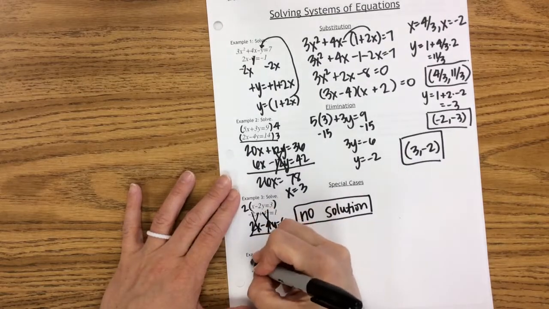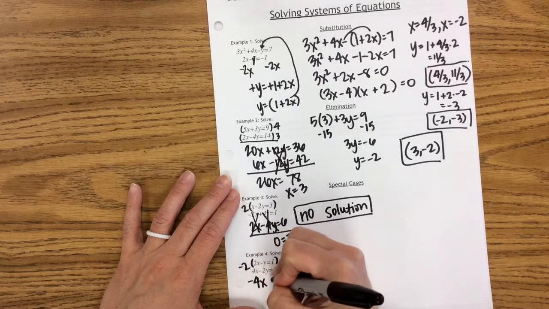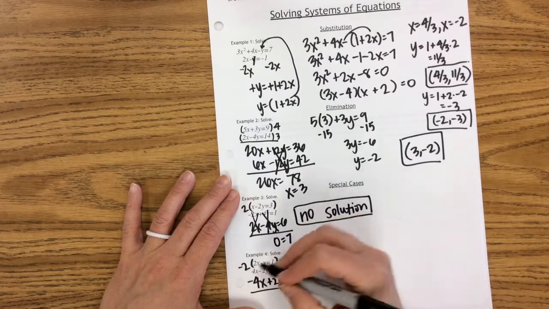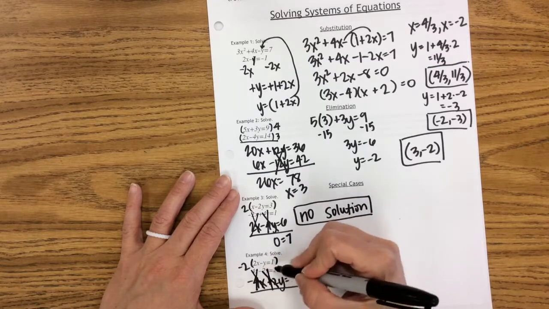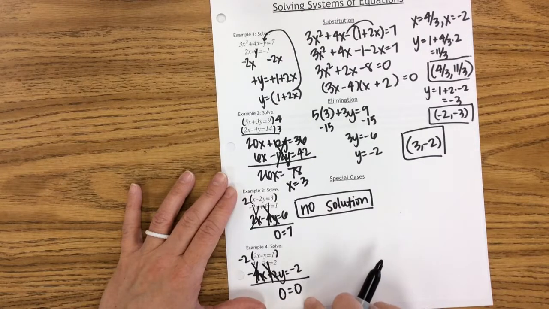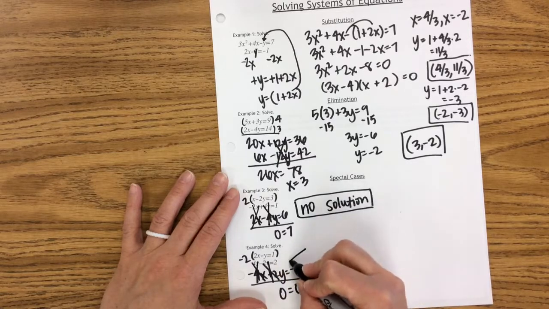The other thing that could happen, I'll multiply the top by negative 2. Here, x's cancel, y's cancel, and we get 0 on the right. 0 equals 0, 0 is true. It means when you graph both of these, everything is true as far as they are the same line.